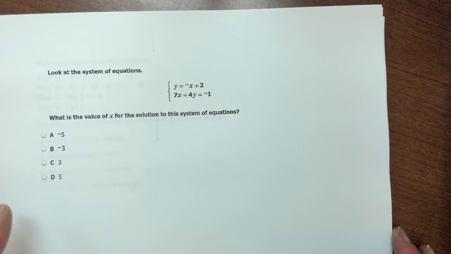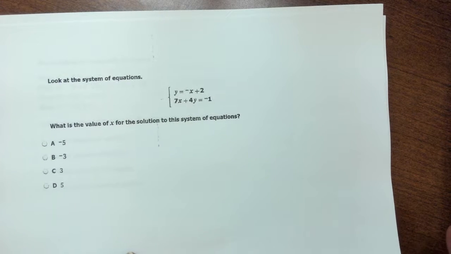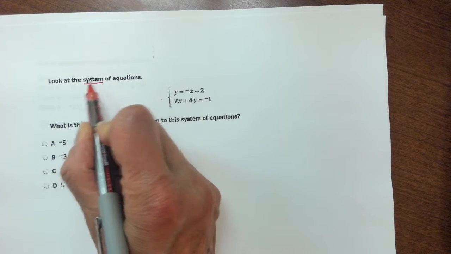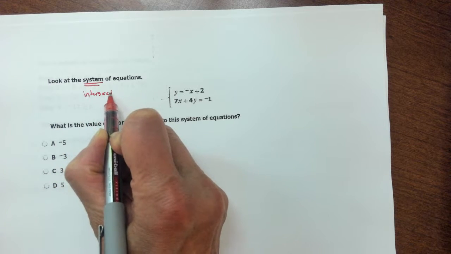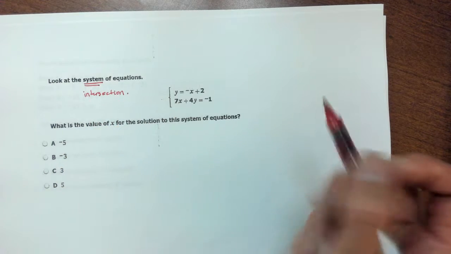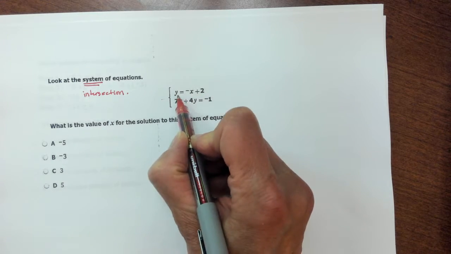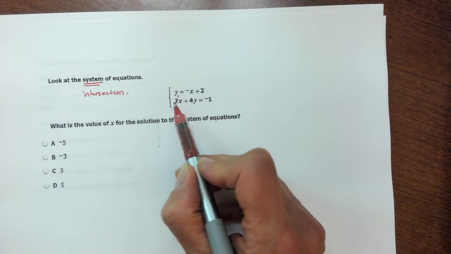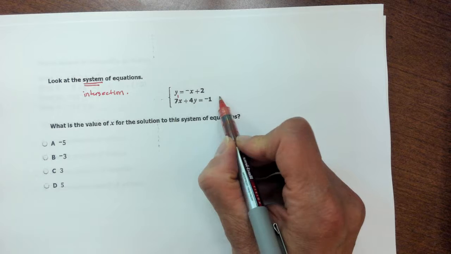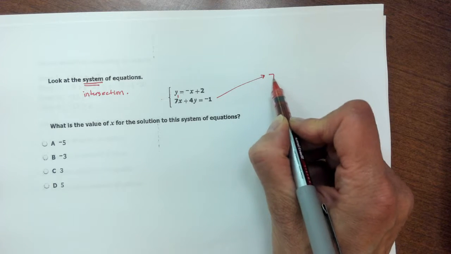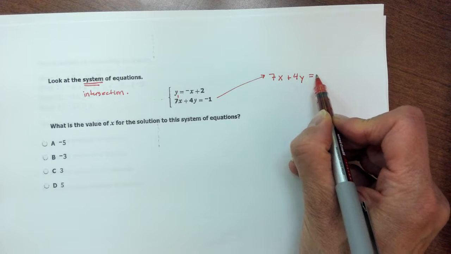Okay, so looking at systems of equations. So systems of equations, that keyword right there means we're looking for the intersection. Okay, so notice this is already y equals, so we're going to put this in y1, but I can't yet put this one in y2. So that means I have to do math. Sometimes you have to do a little bit of math to use the calculator.